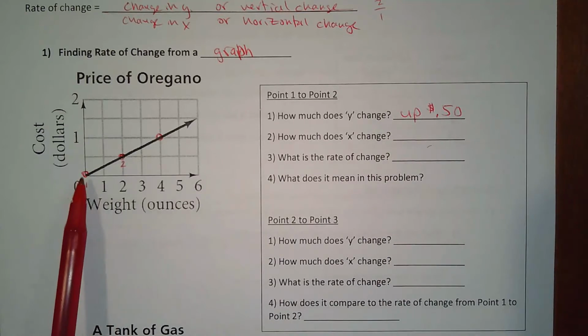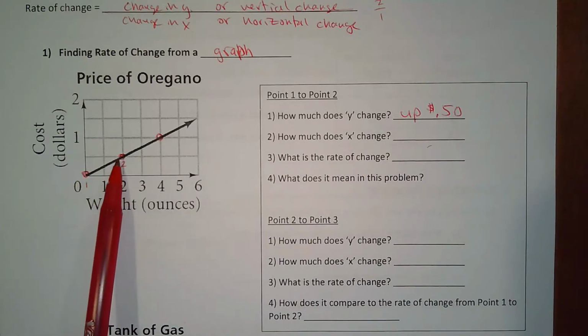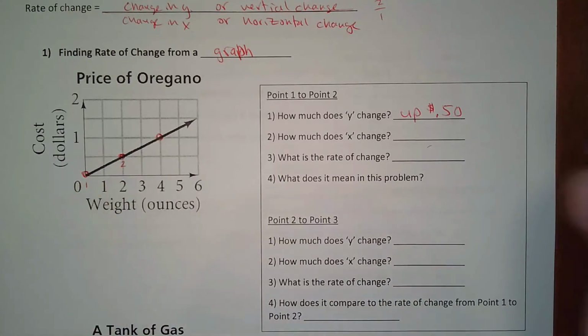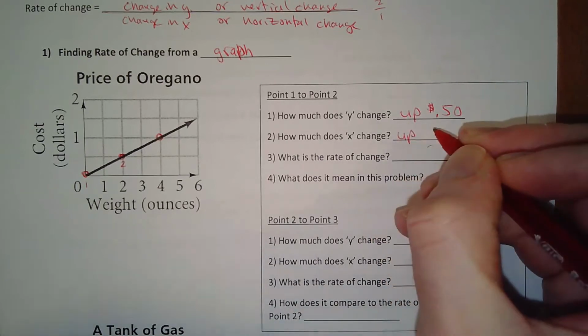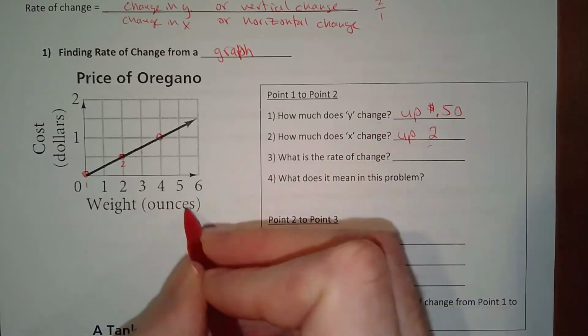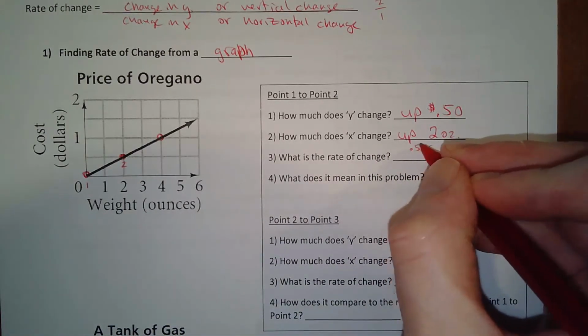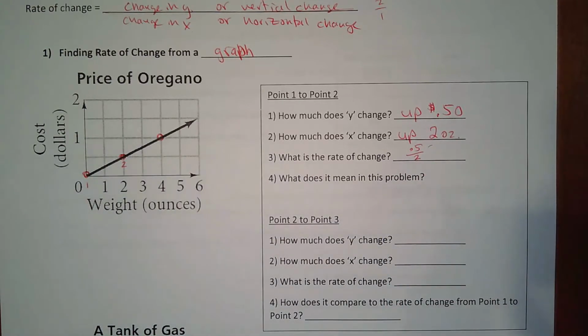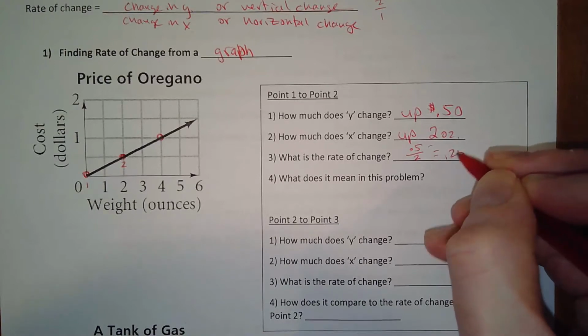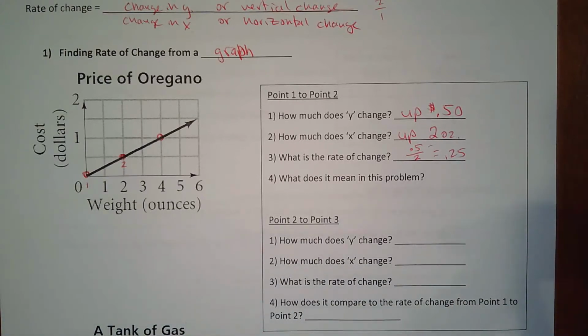Now going left and right, I was here, now I'm here, that's a difference of 2 units. So it went up 2, and the units on this is ounces. Okay, so what is the rate of change? Well, we would write that as 0.5 over 2, and if you divide that, it becomes 0.25. Okay, so what does that mean?